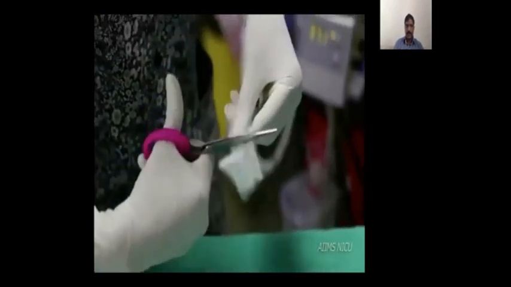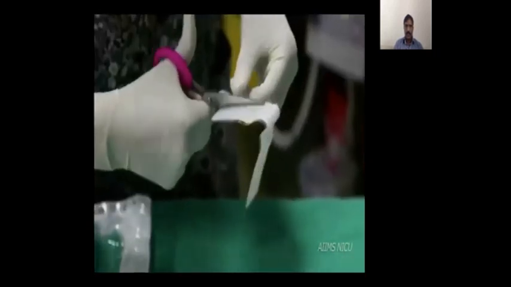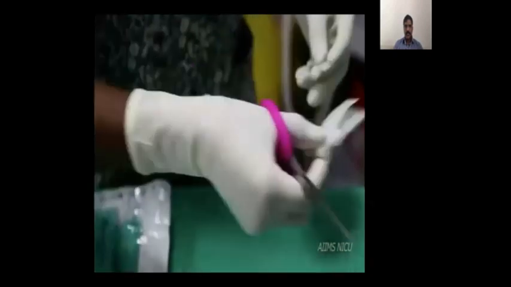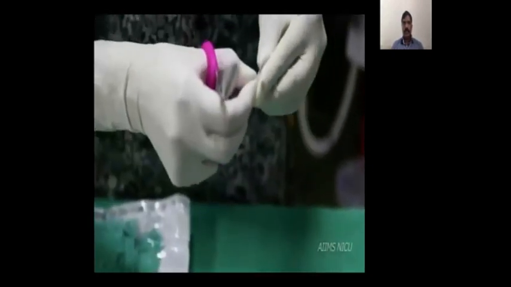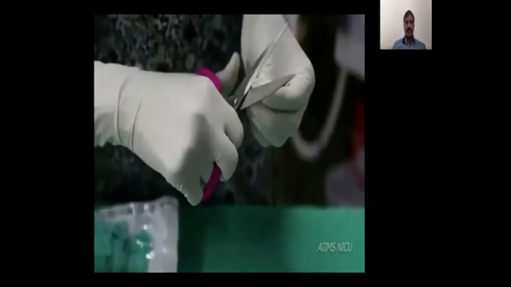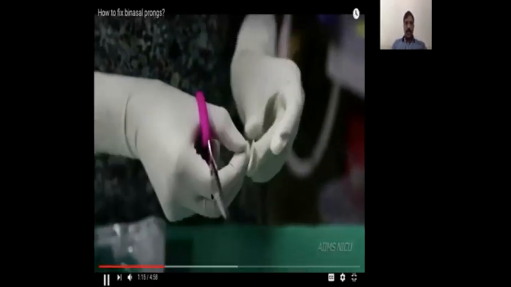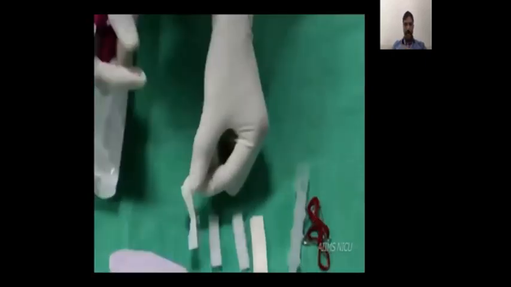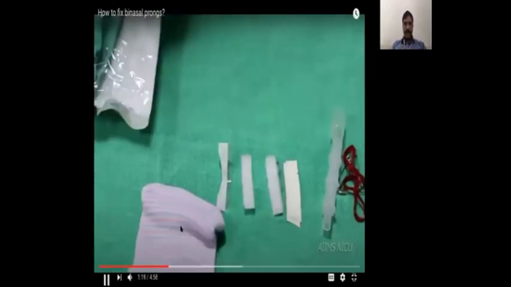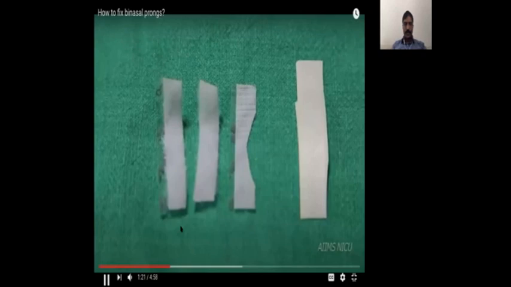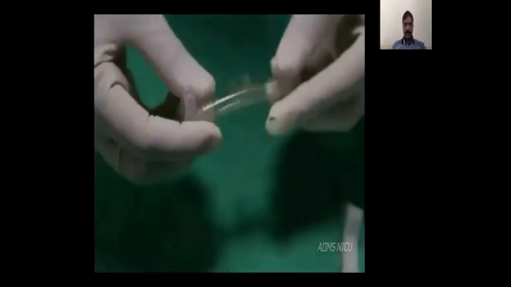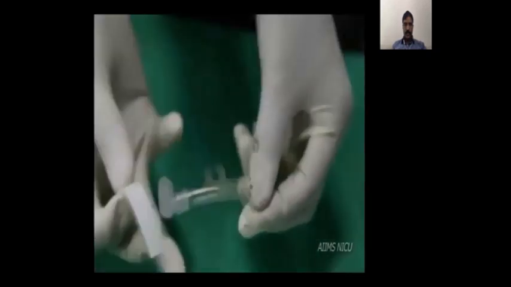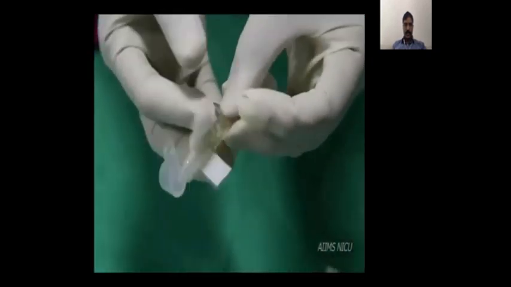Cut the rough velcro of appropriate shape, which will form the base on the philtrum. Fit the soft velcro onto the prongs on either side of the prongs.